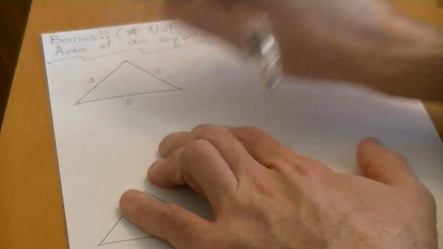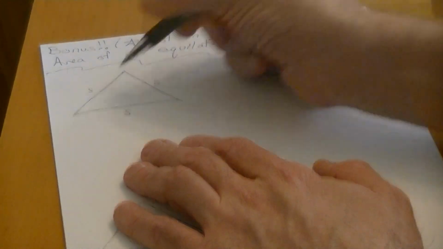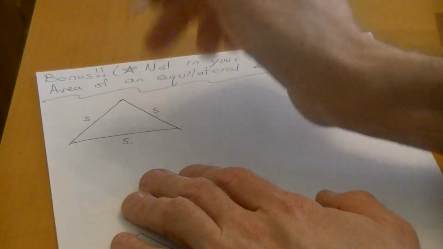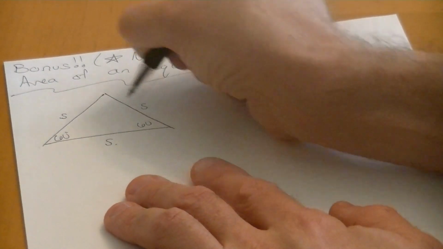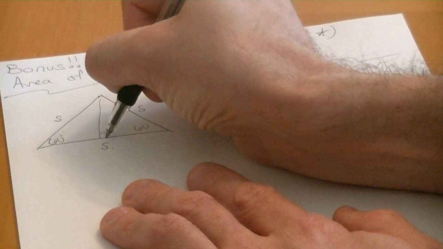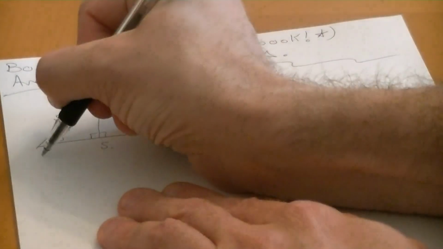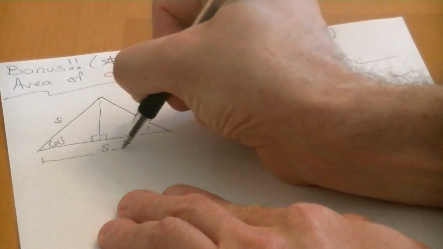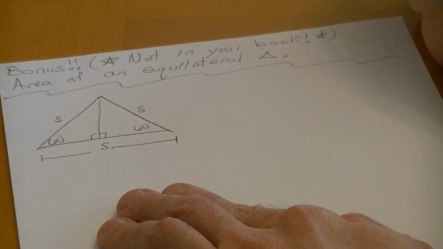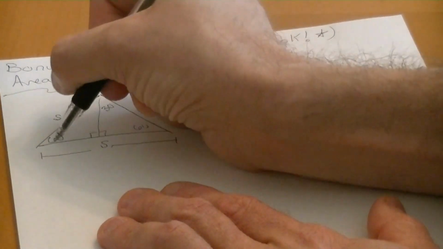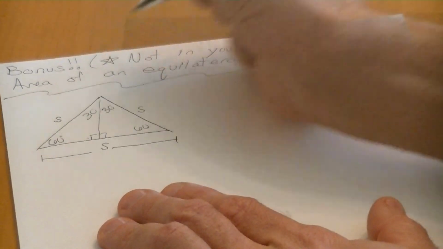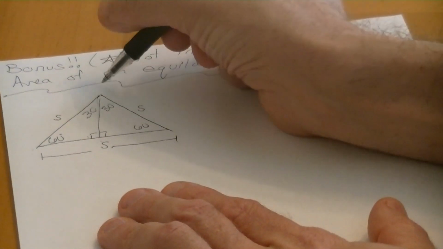There is a formula we can get for the area of an equilateral triangle. If all the sides are s, just check this out. 60 degrees, because they're equilateral. This would be the height of the triangle. That s, to be clear, is the entire base. And if that's 60 and 90 and that's 30, then I can work with this special right triangle.